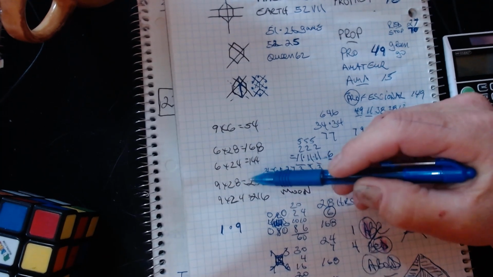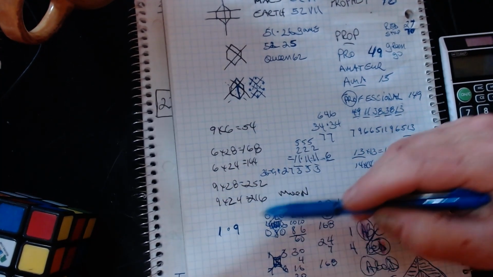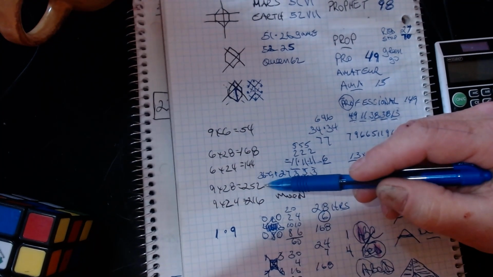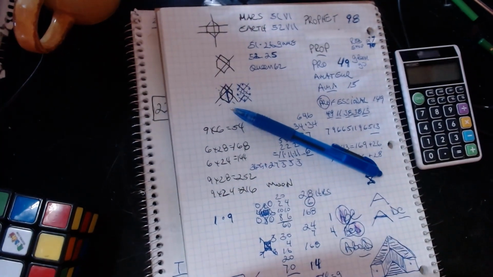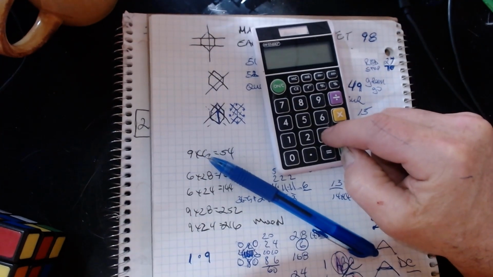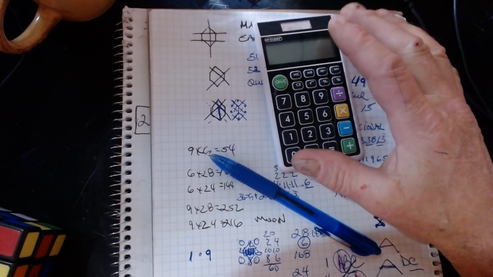Here's my 9 by 28 versus my 9 by 24. This one is showing me that 2160 is the diameter of the moon. 2520 is only telling me about when I add up the odd numbers, it's 25. When I add up the even numbers, it's 20. But I don't know if it means it that way.